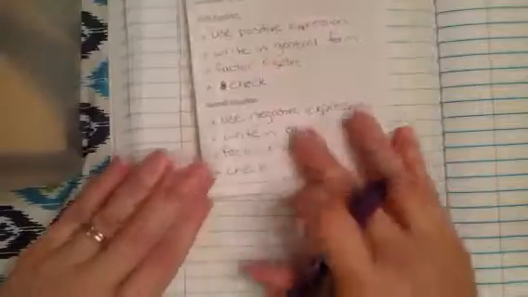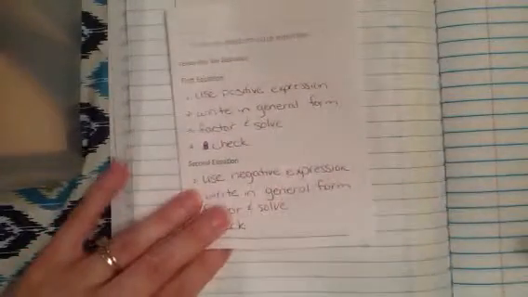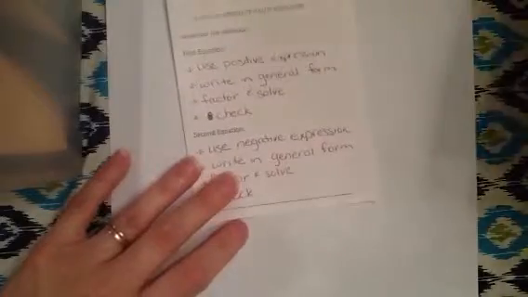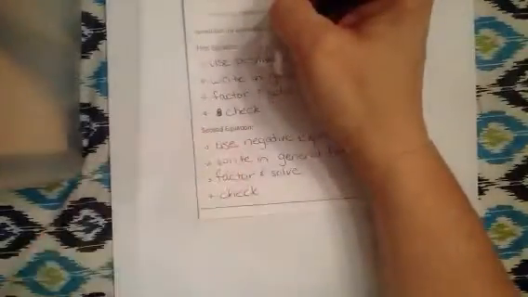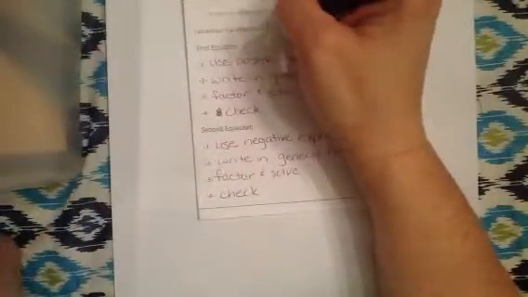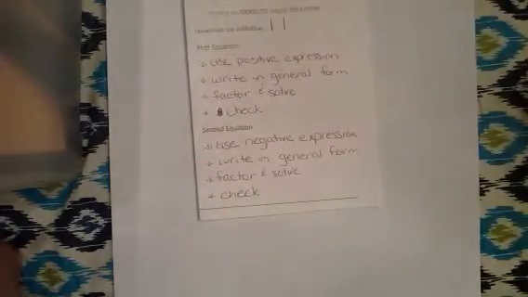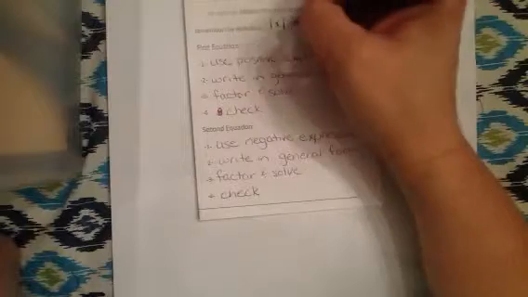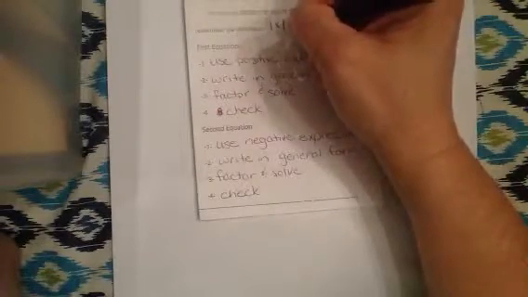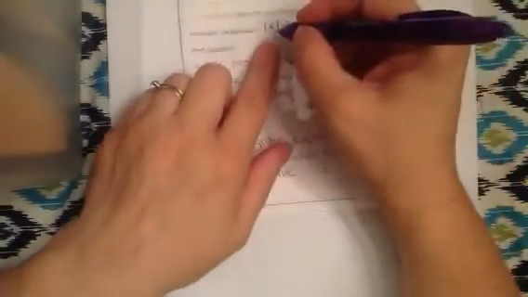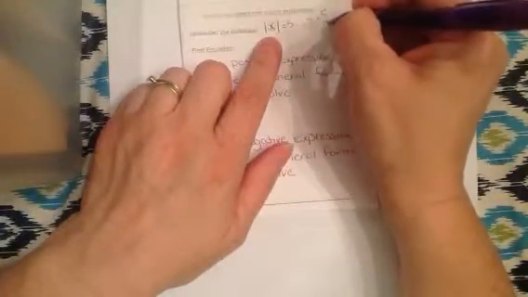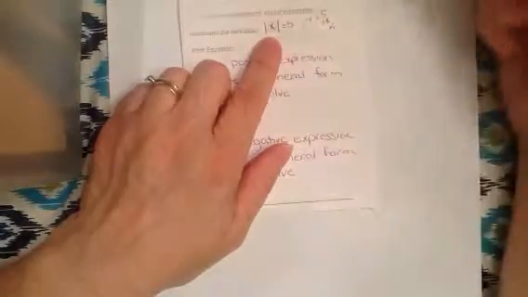Okay, to solve an absolute value equation, remember the definition that what is inside the absolute value can be positive or negative. So if we have, let's just say, the absolute value of x is 5, that means this x could be positive 5 or it could be negative 5.